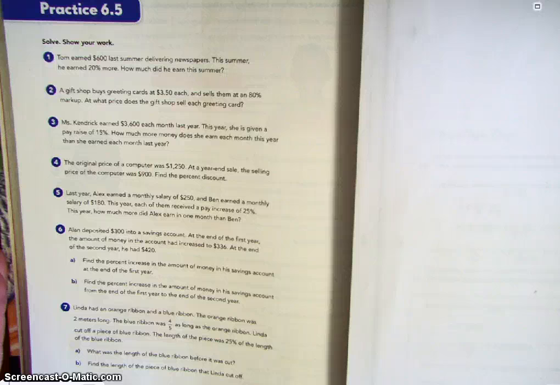Let's go ahead and I'm going to walk you through a couple of these problems and then I'd like you to do the rest on your own. These are just working through, again, percents where they increase or decrease.